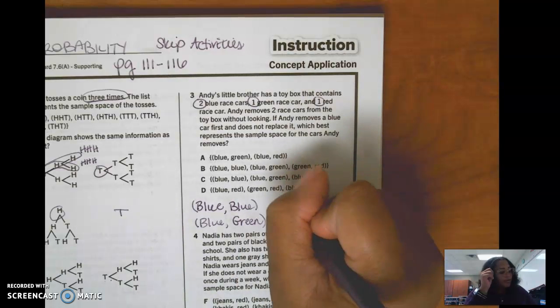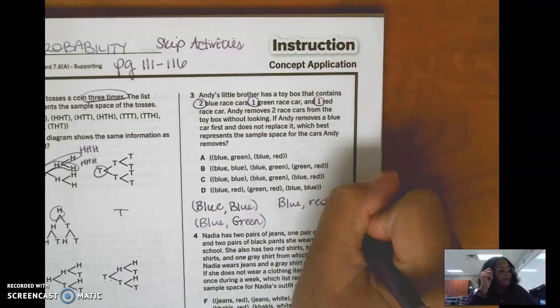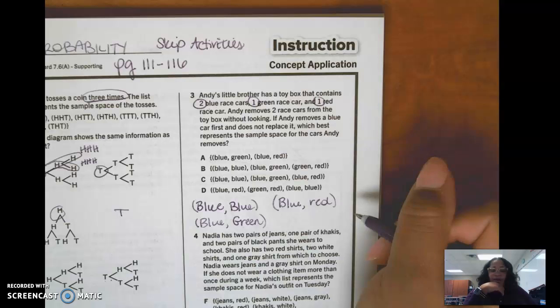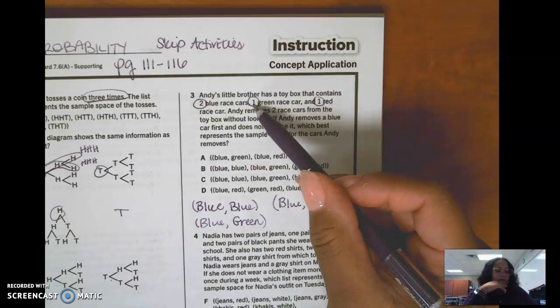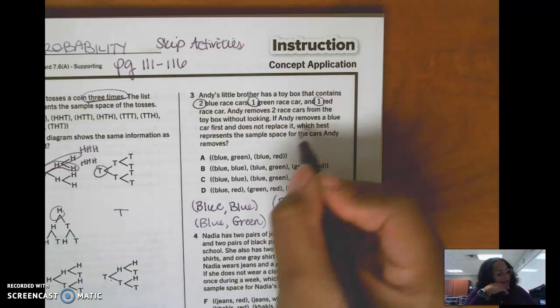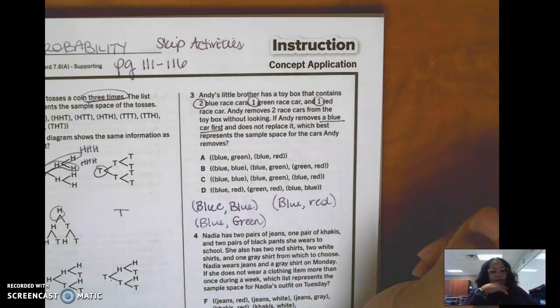Then I can get a blue, and then I can get a red. Can I get a red and a red? No, because there's only 1 red. Can I get a green and a green? No, because there's only 1 green. Furthermore, it says that he removes a blue car first, so that has to go first.